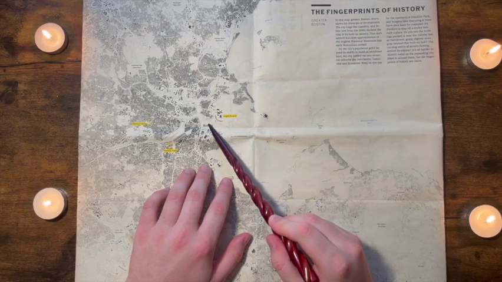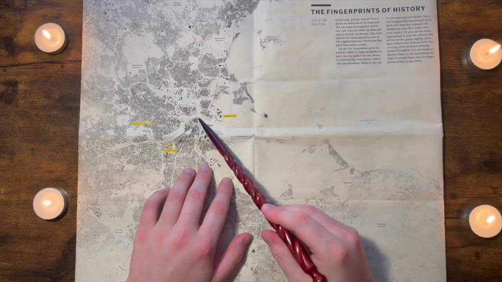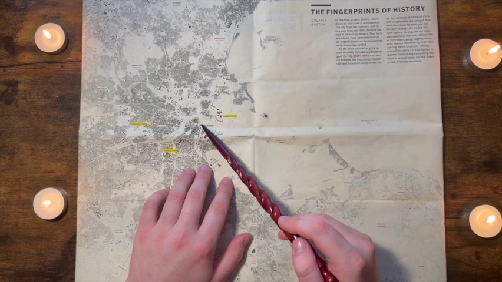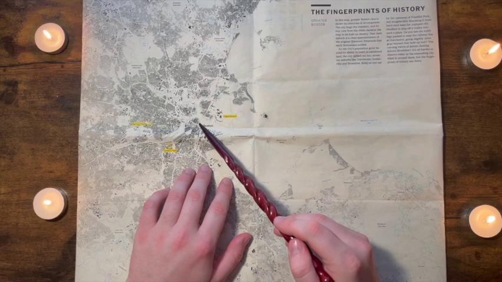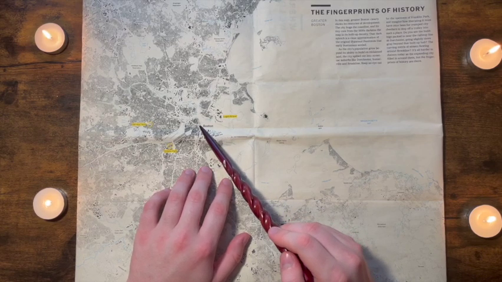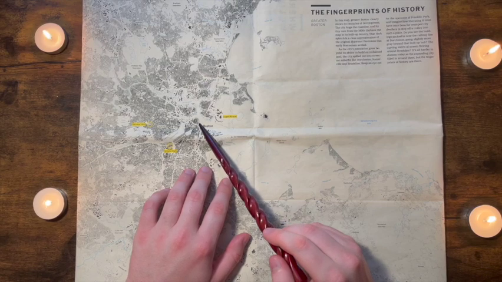And you would pull in to Long Wharf in the North End. Long Wharf is around here. This is the historic wharf of trading in Boston. If you go back to the 1700s, they also had Long Wharf there.